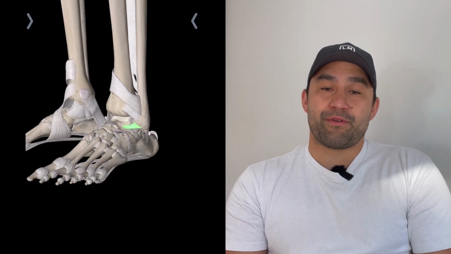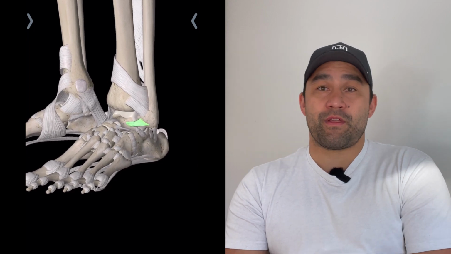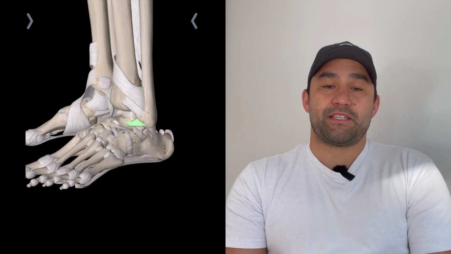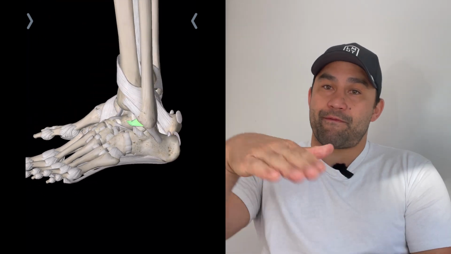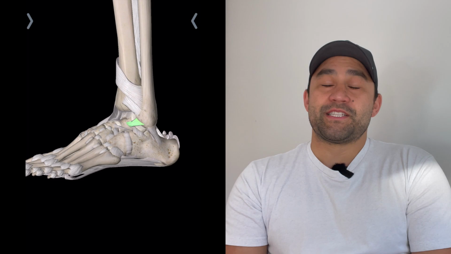The ATFL is usually the first ligament that's torn, and it's torn in more than 95% of cases. This is because the ATFL is pretty tight or taut in that plantarflexed position of the ankle. And the CFL, which is a ligament that comes off the lateral malleolus, is relatively loose.